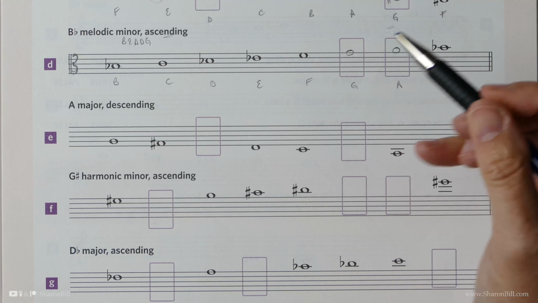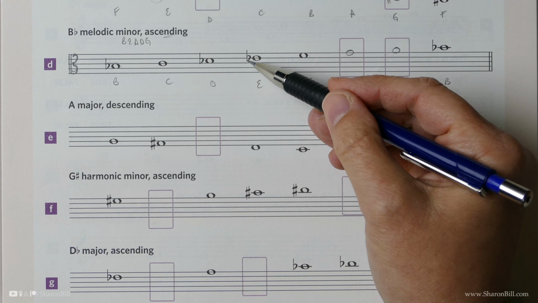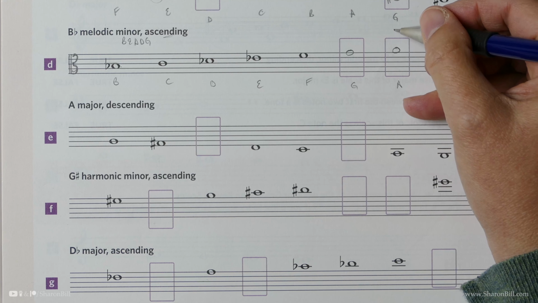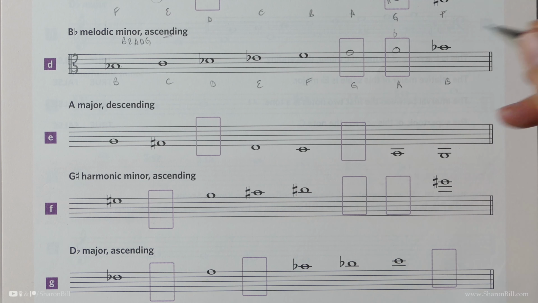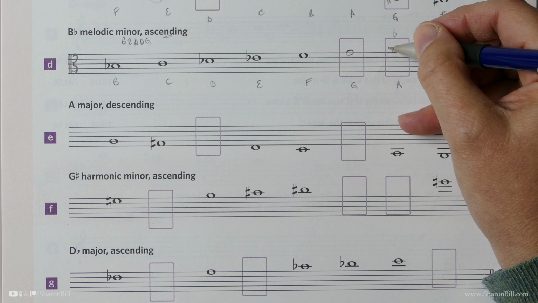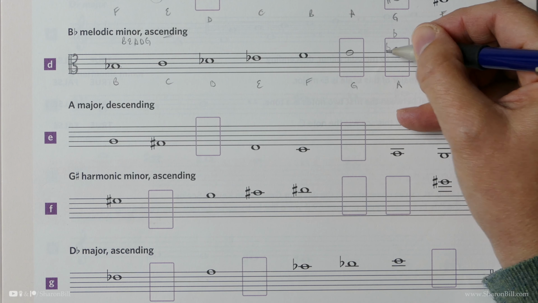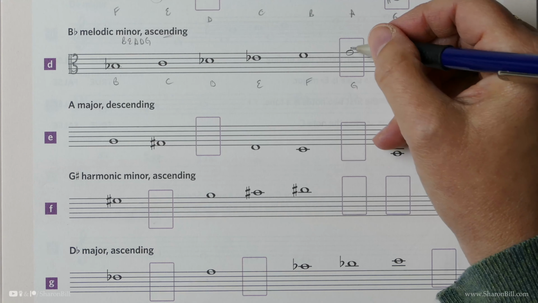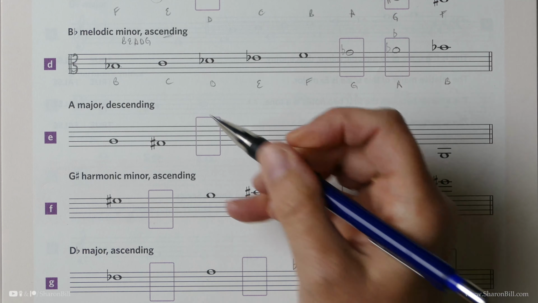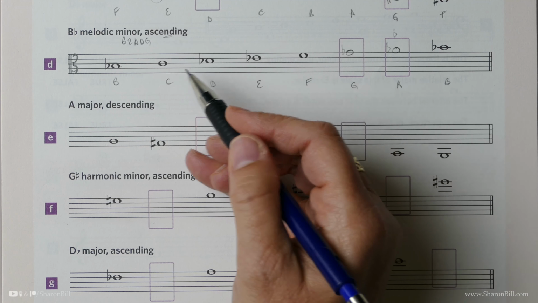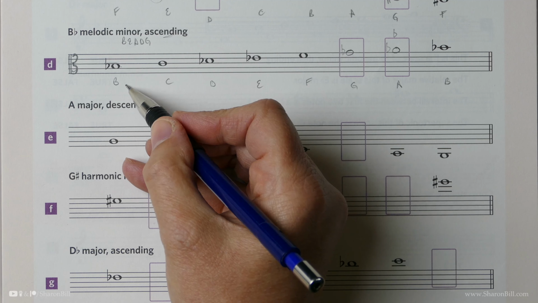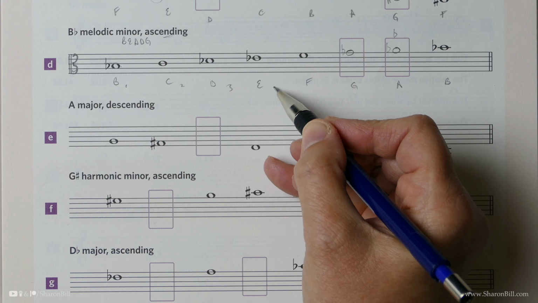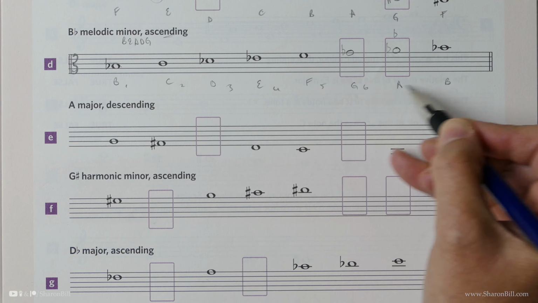Now we've got B flats, E flats. I'm just going to write A flat here for the moment, or I suppose I could put it there, but just bear in mind I'm going to have to perhaps rub it out. D flats and G flats. Now this is the melodic minor ascending where we have to raise the sixth and the seventh. 1, 2, 3, 4, 5, 6, 7.